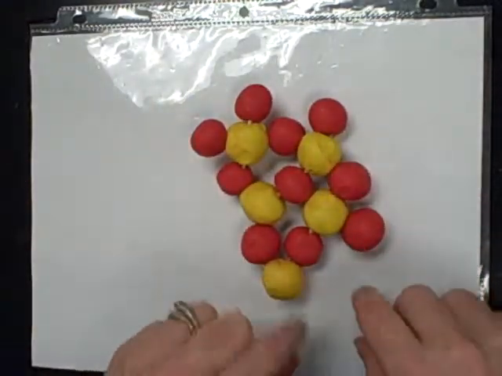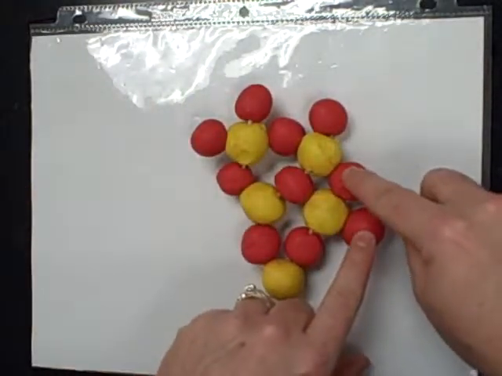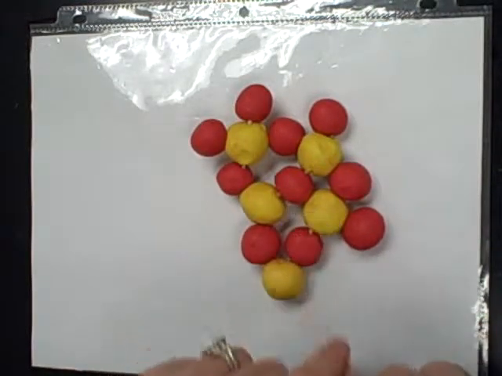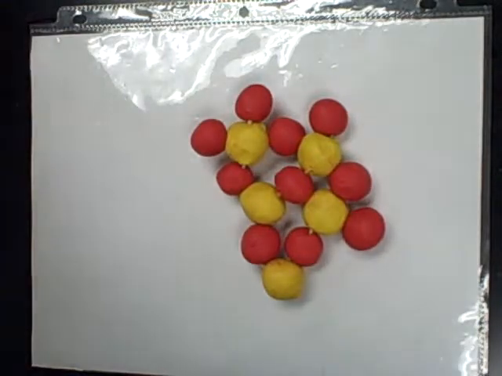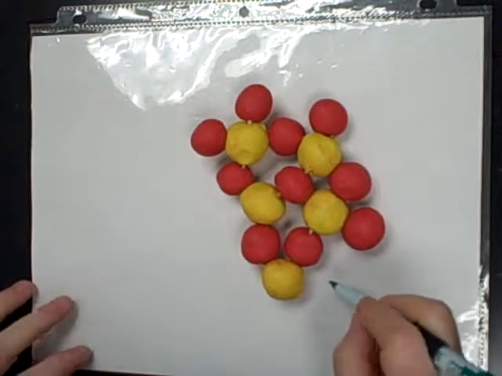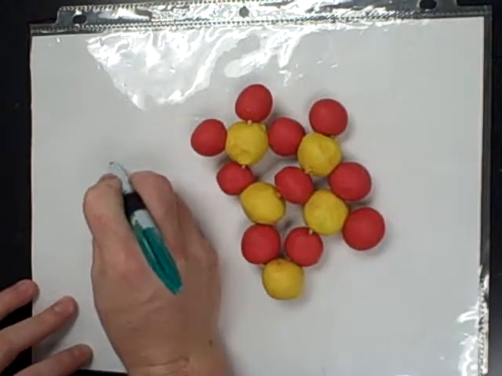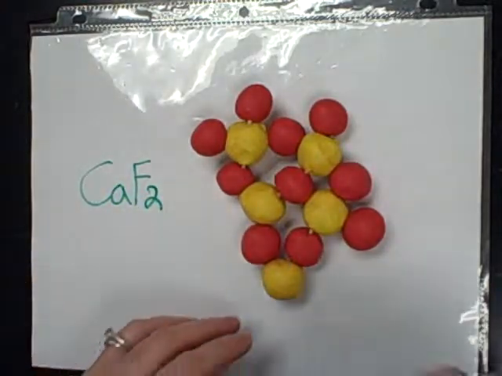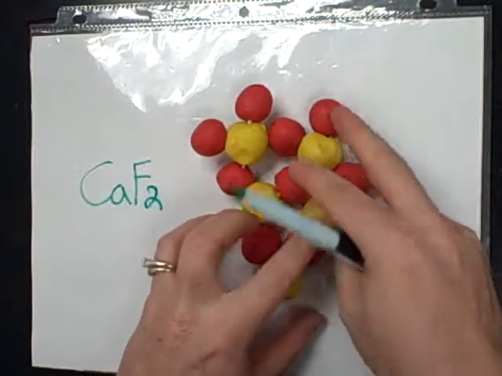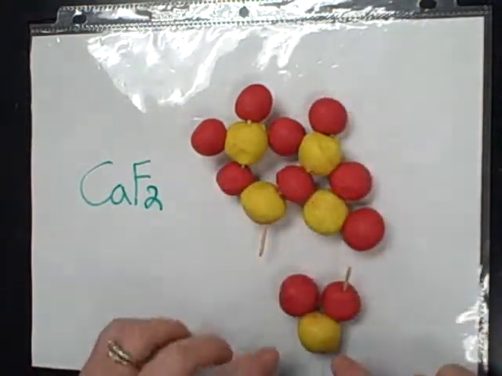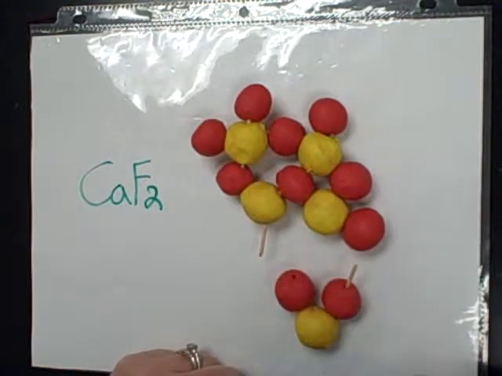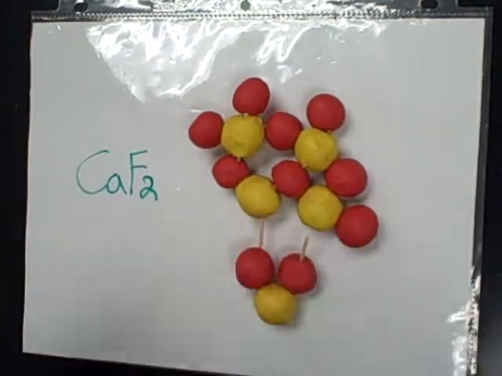In this example, if the red spheres are fluorine ions and the yellow spheres are calcium ions, this compound has a formula of CaF2, because for every one calcium ion, there are two fluorine ions in the compound.